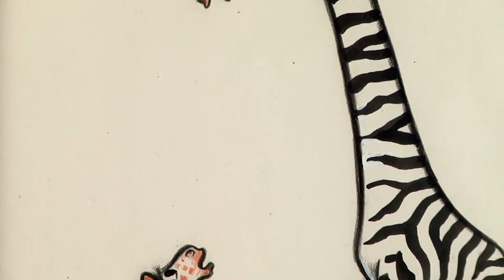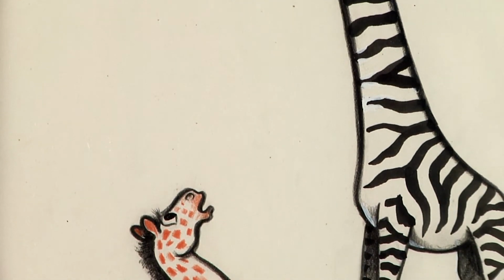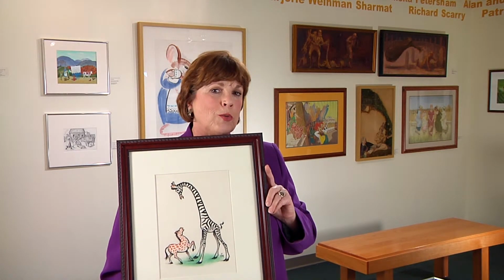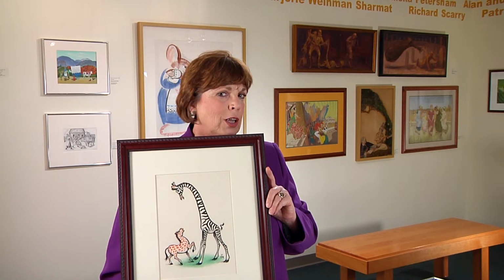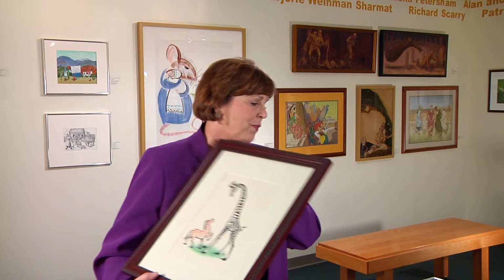You can tell that H.A. dressed them in each other's clothes. Often when I'm showing this particular picture and I have adults and children in the audience, children automatically know that the two animals have switched coats. Adults have to look a little deeper and a little longer to be able to figure it out.